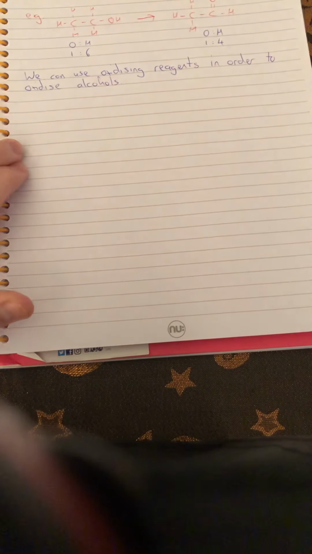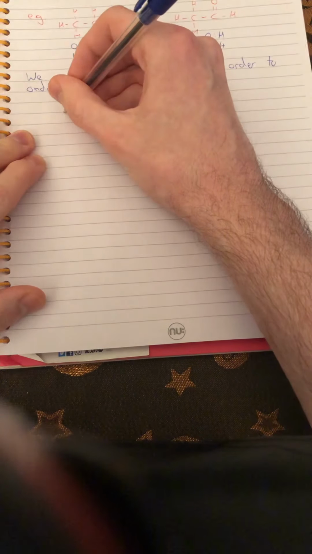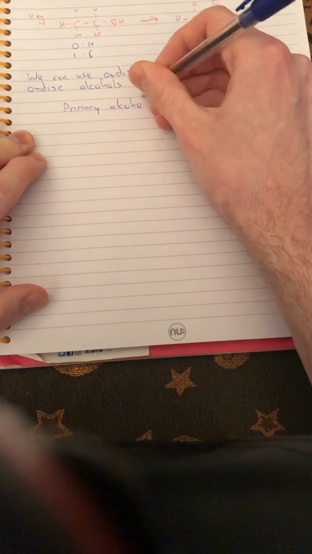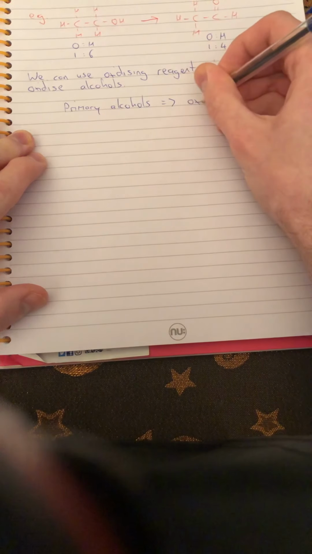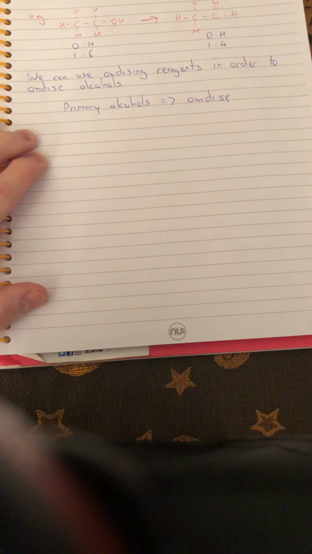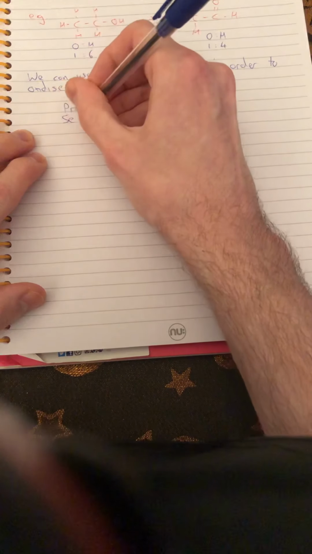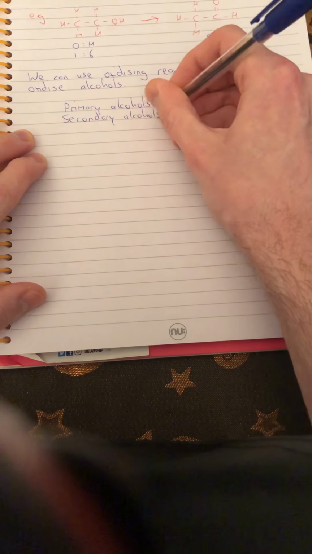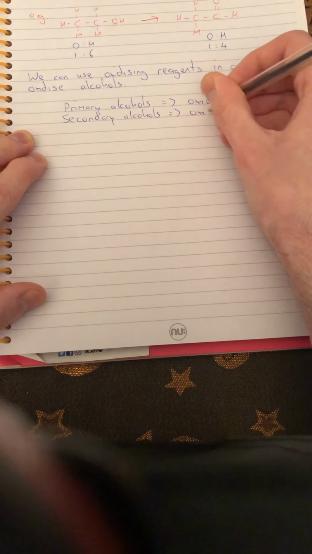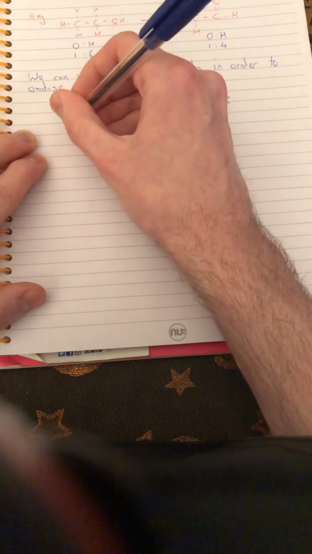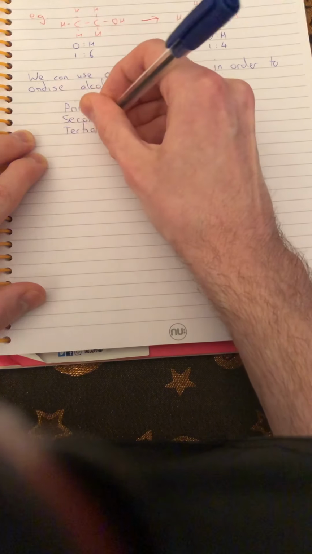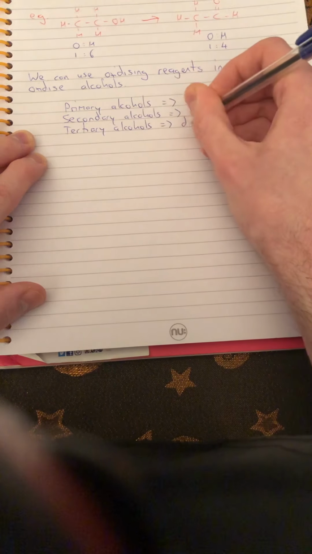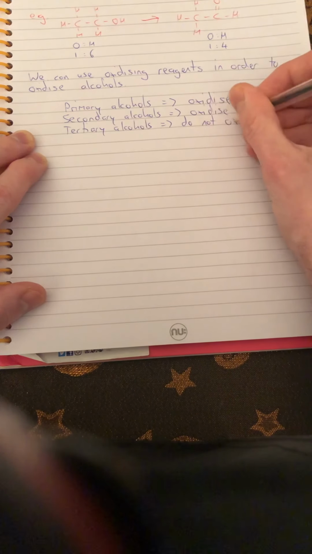Now, what Mrs. Clark taught you is that primary alcohols can oxidize. Secondary alcohols also oxidize. However, tertiary alcohols do not oxidize.